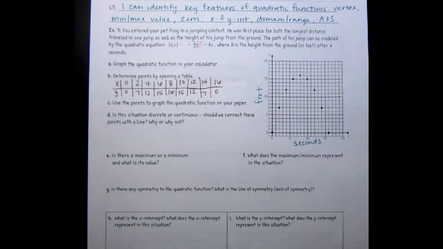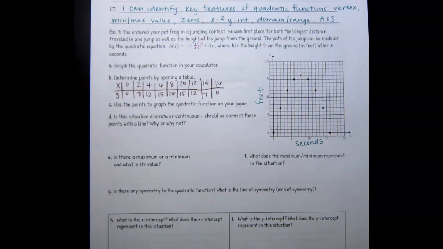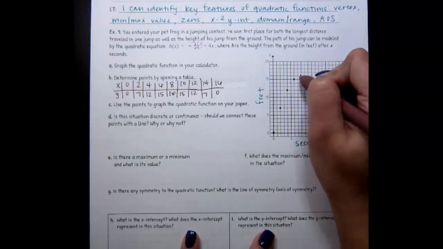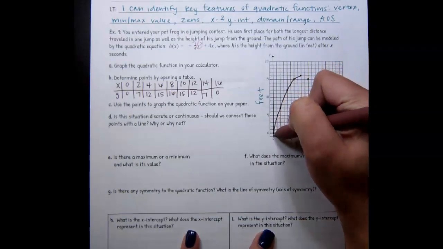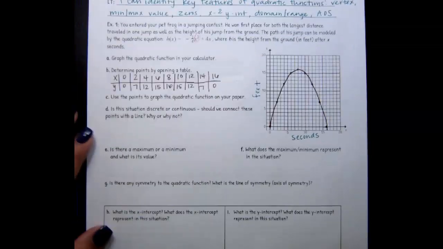So we can see that it is a negative parabola because it looks like a frowny face. I'm going to connect these points. Remember, when you connect these points, try to make it look as curvy as possible. Sometimes I turn my paper upside down, or sideways, because that makes it easier to make it look more like a U instead of a V. Now, it's not perfect, but you get the picture.